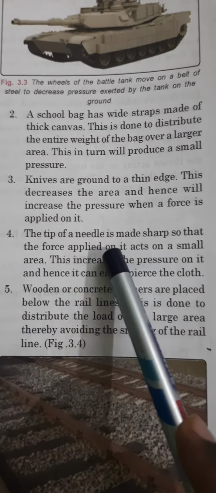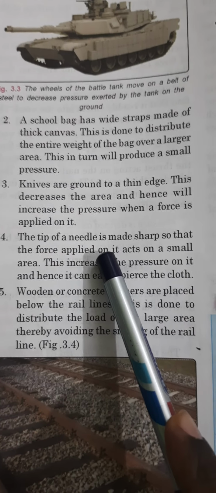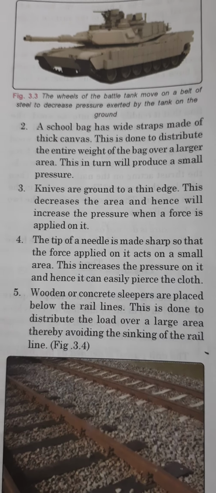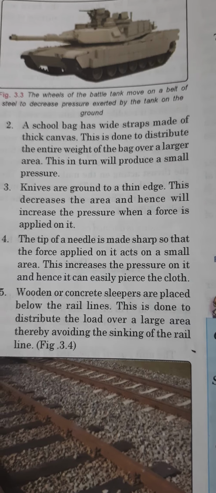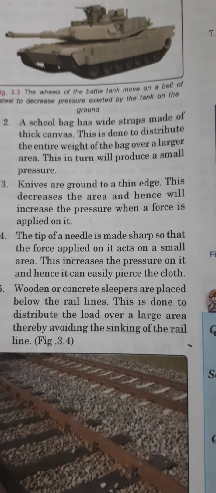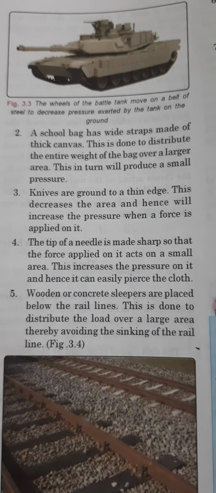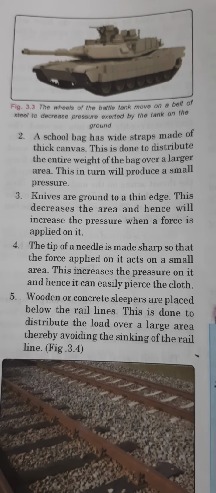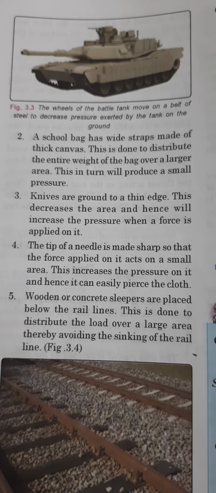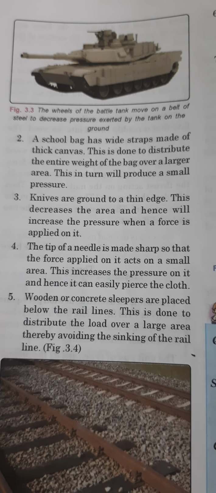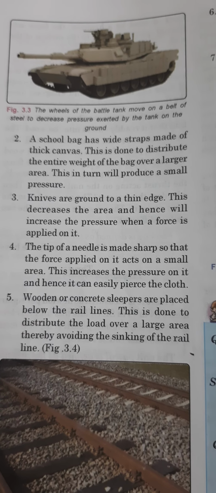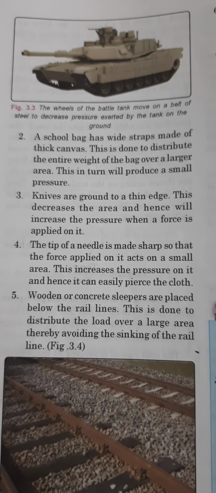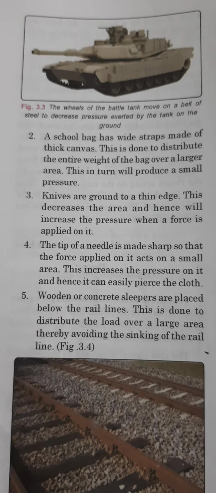Okay, here it's mentioned about the tip of a needle. It's made sharp so that the force applied on it acts on a small area. So with a needle which is quite pointed, it is easy to poke objects and penetrate the object with less force. That we have already discussed, no? Blunt knife and blunt pen and a sharp pen just now. That calculation that I showed you, that is the ultimate explanation.